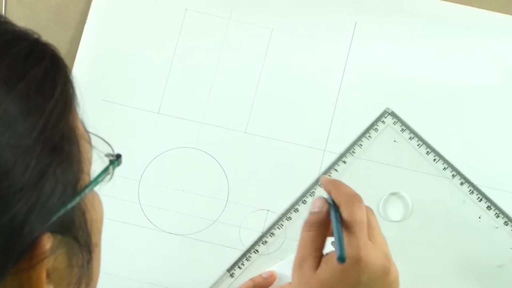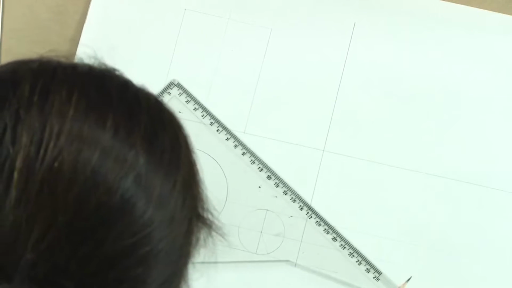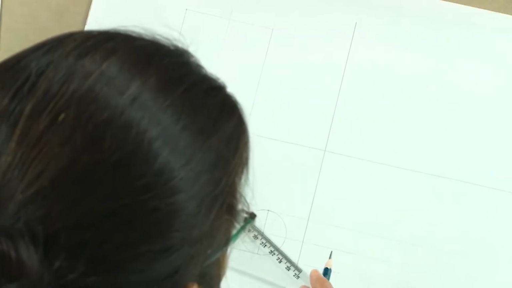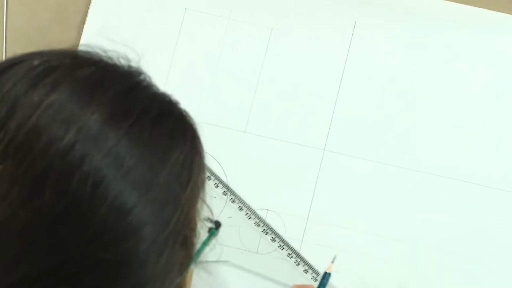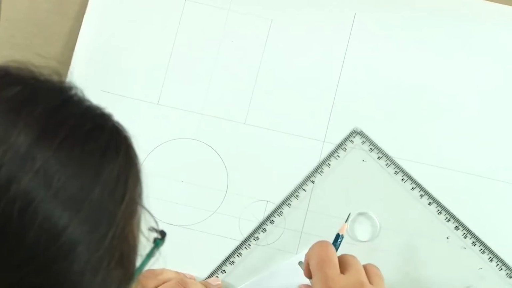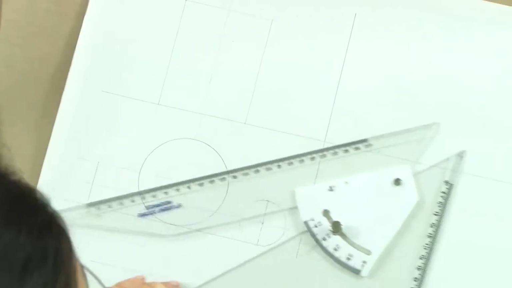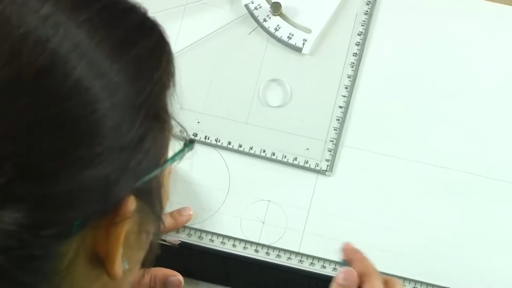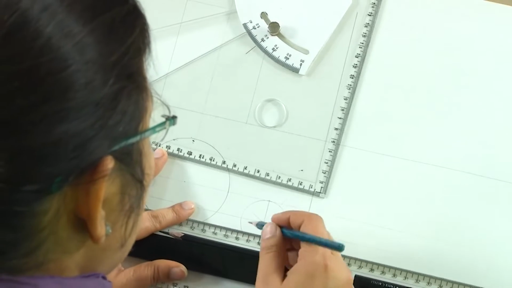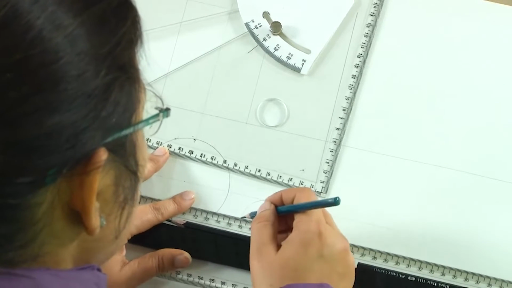Now, we have two circles intersecting here. We have a bigger cylinder which is perpendicular to HP and we have a smaller cylinder which is parallel to HP and VP both. So, we will have to take two sets of these projectors.